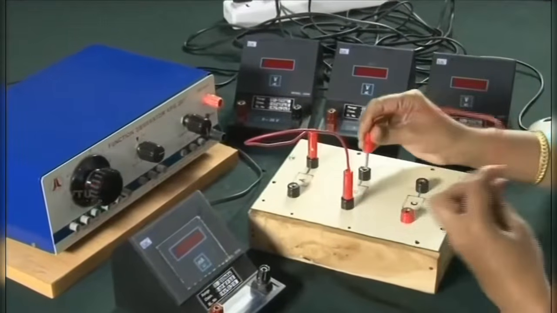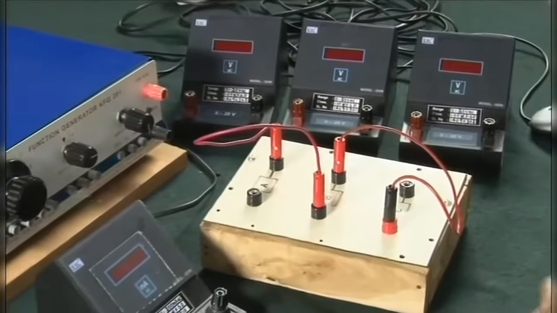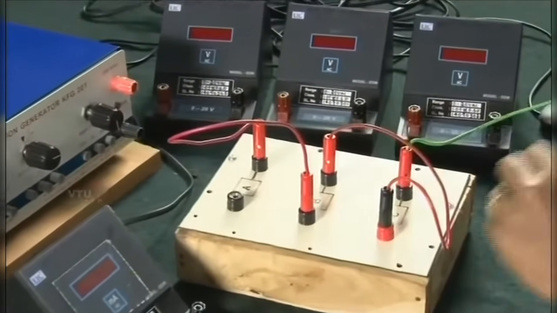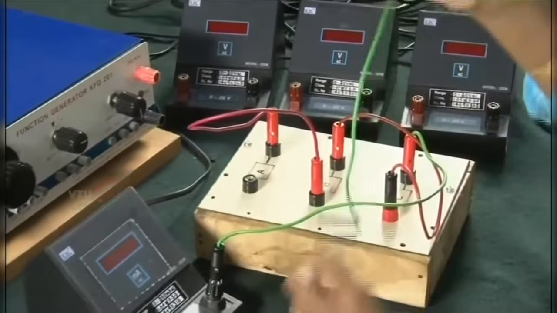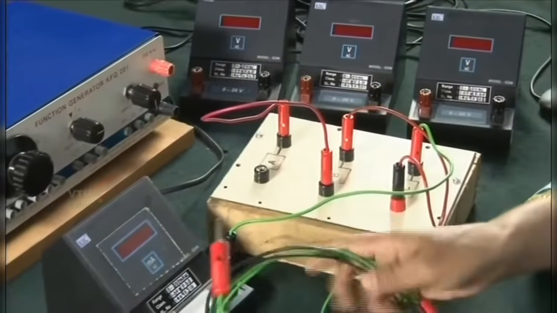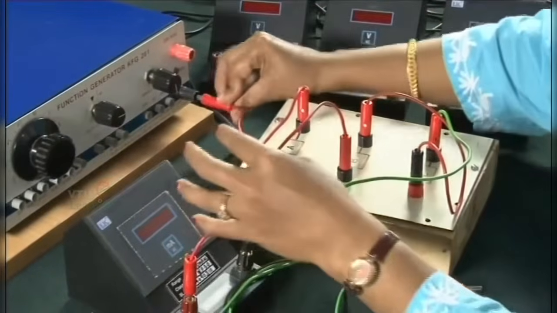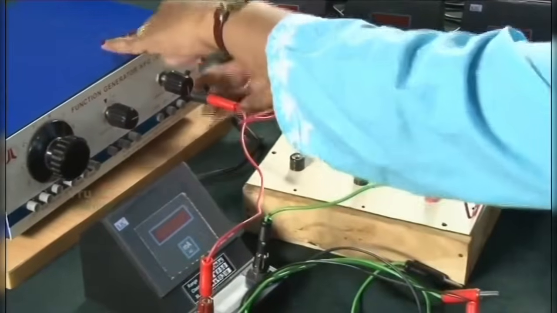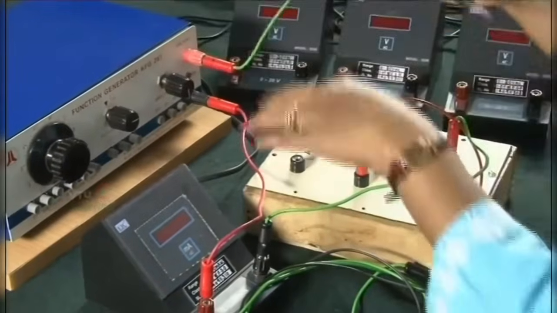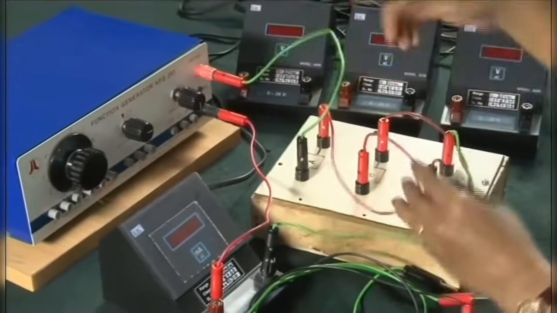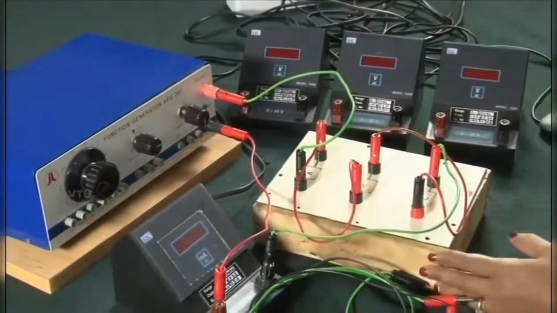Let me start. So, element A to element B to element C. The element C is connected to a milliammeter in series with an oscillator, and the other end of the oscillator is connected back to the element A. Now, all the passive circuit elements are connected in series.